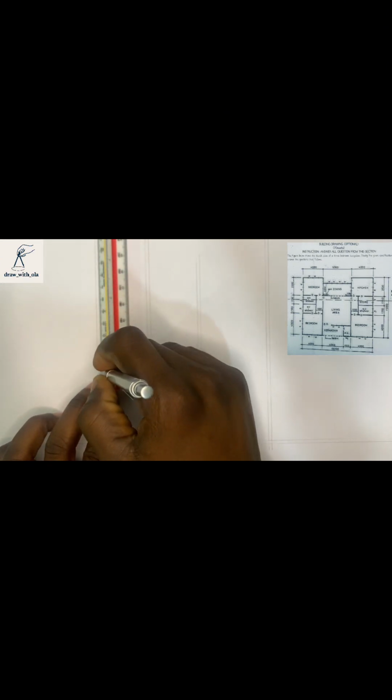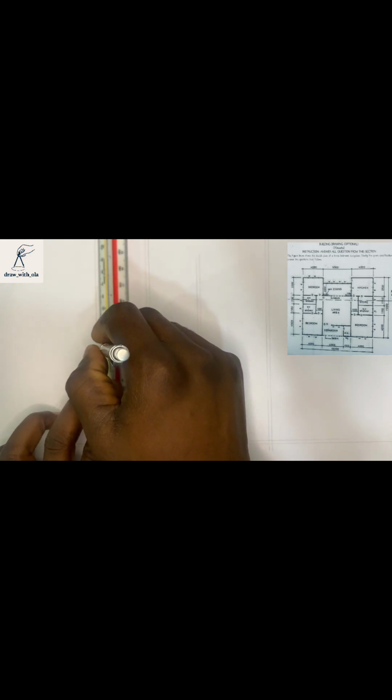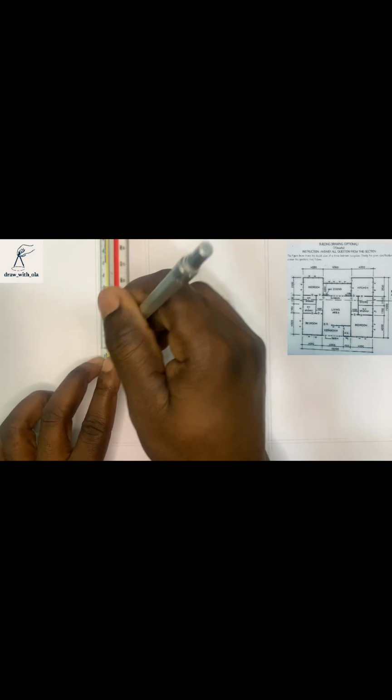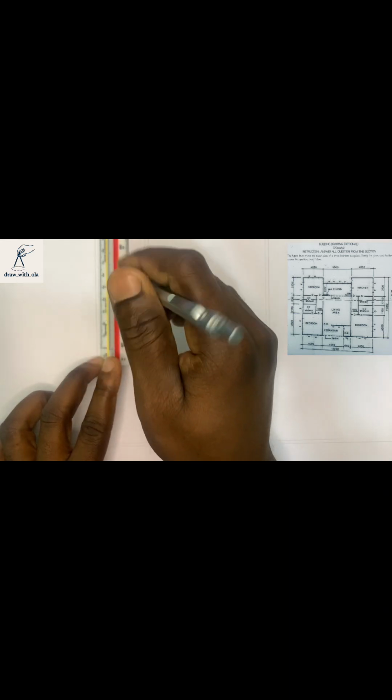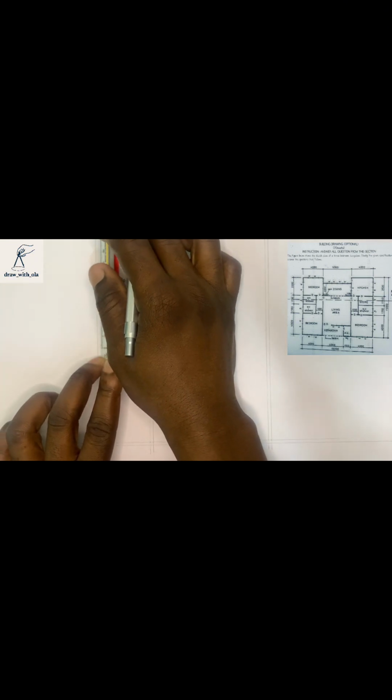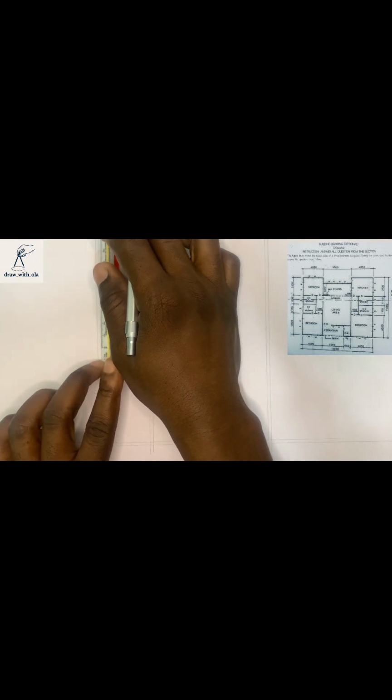And add your wall thickness. You can see I keep on adding wall thickness after taking the measurements of the distance. Then 1,567.50 right here. Wall thickness. And lastly, we have 3.5.